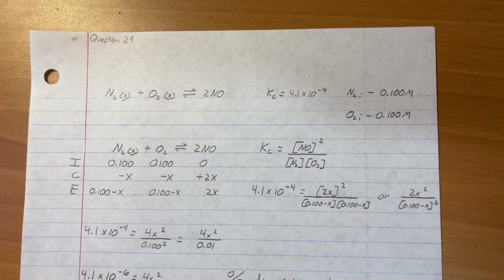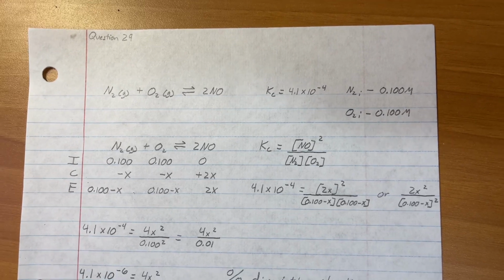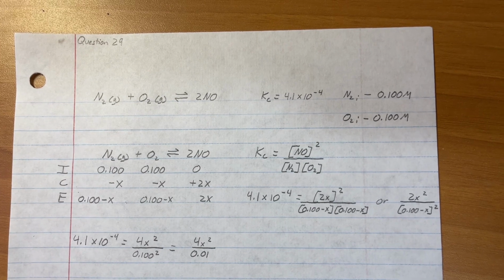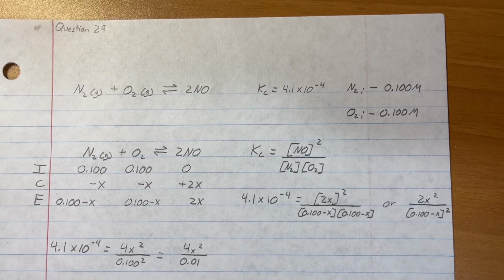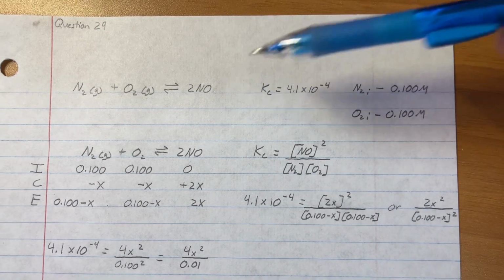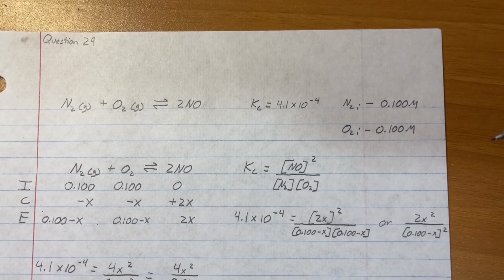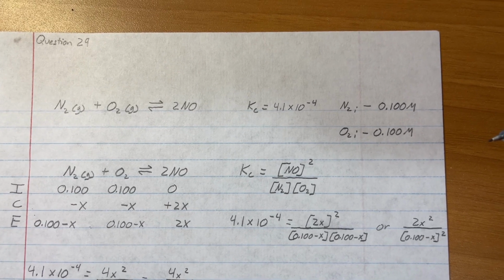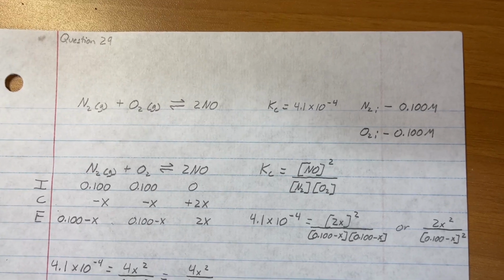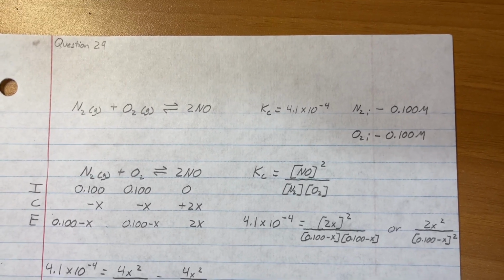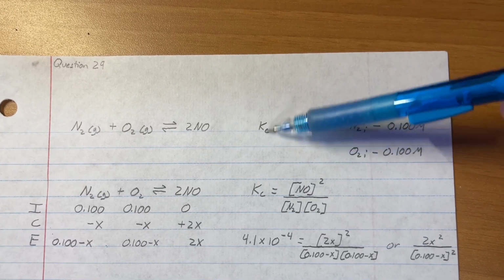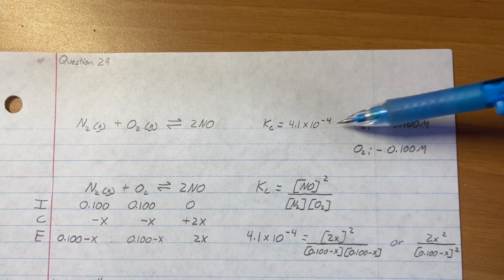All right, question 29. The following reaction establishes equilibrium at 2000 Kelvin: nitrogen plus oxygen equals nitrous oxide. It also gives us, if the reaction begins with 0.1 moles per liter of nitrogen and 0.1 moles per liter of oxygen, what were the equilibrium concentrations of these species? And it also gives us our Kc, our equilibrium constant.